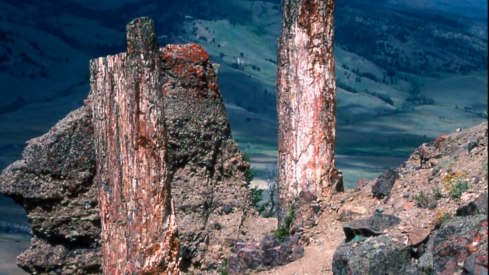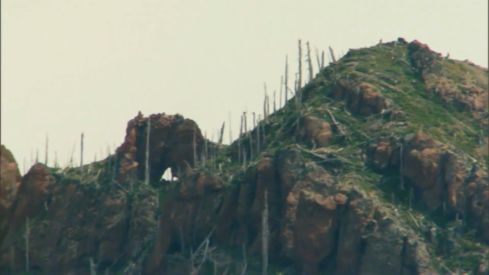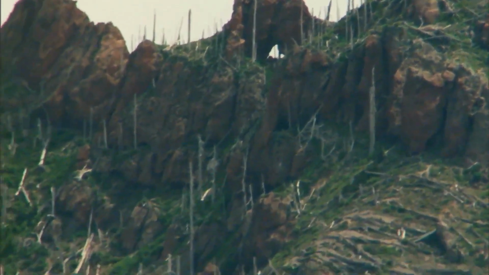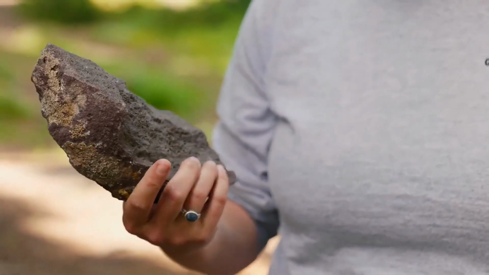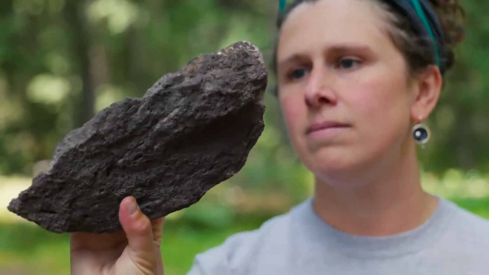The tremendous heat melted snow on the mountains, sending deadly mudslides rushing down the slopes, burying everything in their path. So it will go down like a river channel, and anything that's in that channel will just be inundated with all that material. Dr. Madison Myers is a volcanologist at Montana State University.